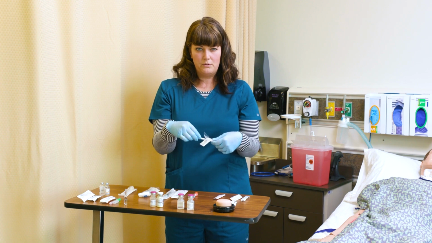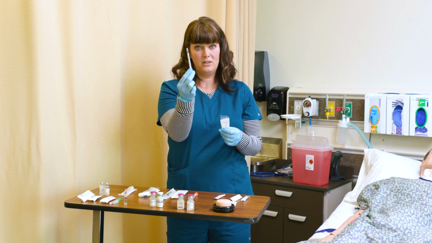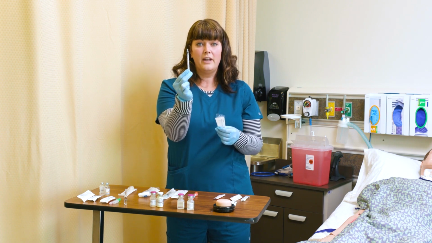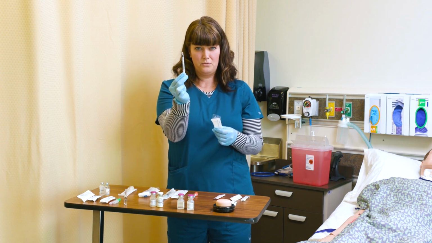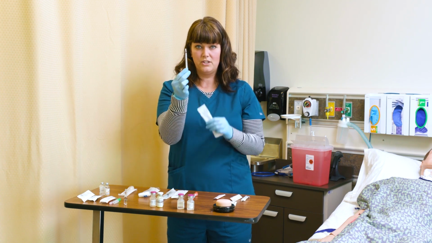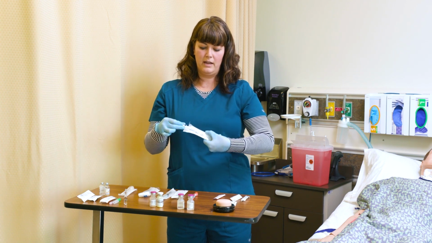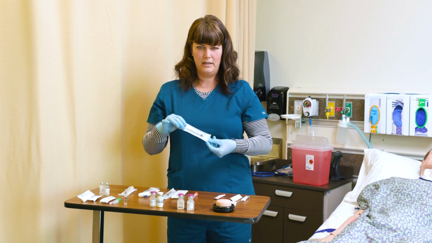Remember when you open these syringe packages that the end of that syringe is sterile. This whole thing is sterile. So we need to be very careful not to contaminate the tip of that syringe. We don't ever want to lay it down on a table, for instance. We want to attach it right to a needle. If we're not going to attach it right away, be very careful to slip it right back in its package so we can keep it as clean as possible.